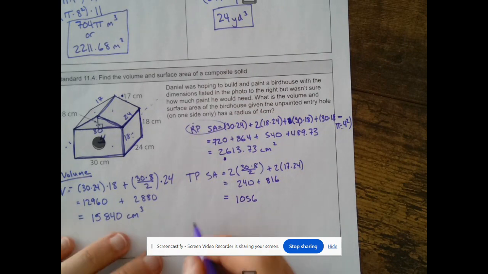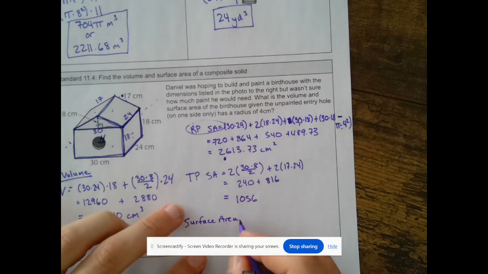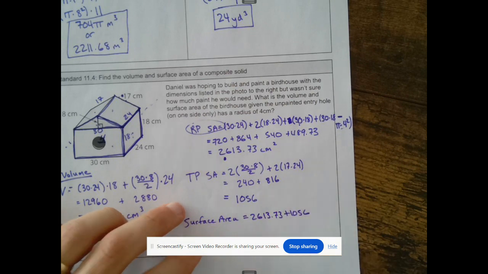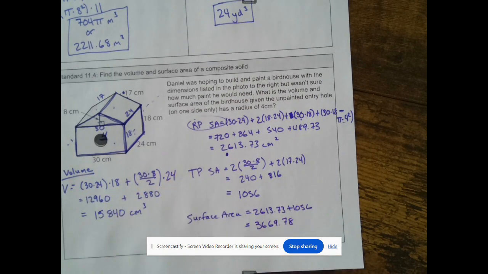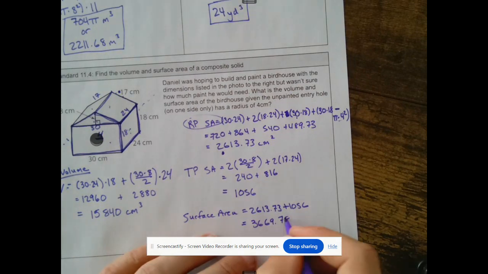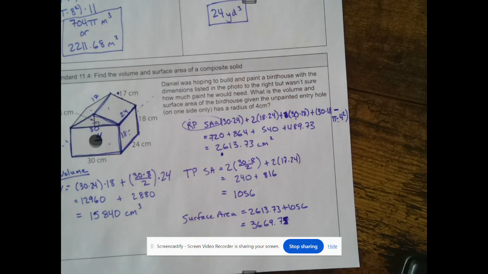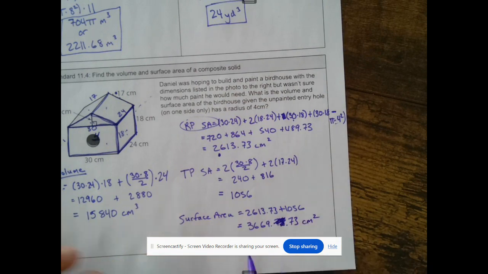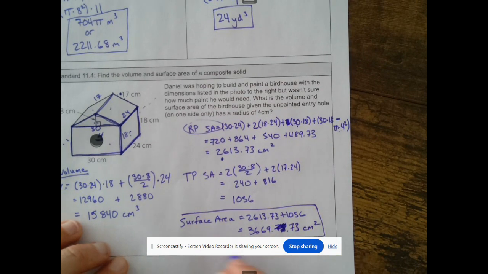Finally, total surface area is going to equal them added together. So 2,613.73 plus 1,056 should get us 3,669.78. I think that should be 73, huh? Yeah, that should be a 3. I don't know why I wrote 8 there. I got confused. Let's check our work here. 2,613.73 plus 1,056 is 3,669.73. So again, this is 3,669.73 square centimeters. So that's the final surface area.